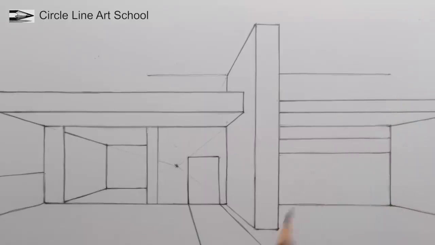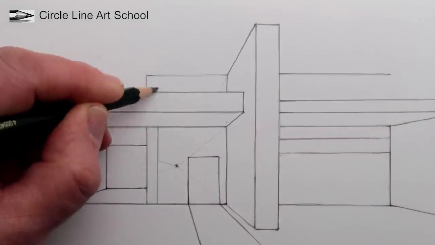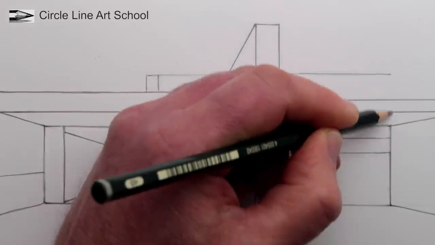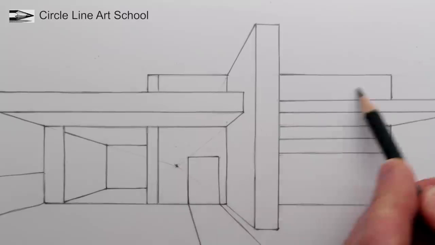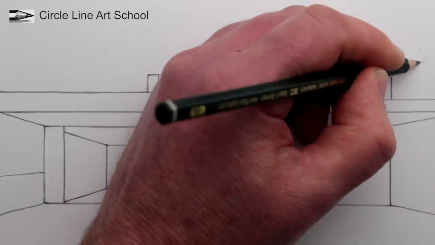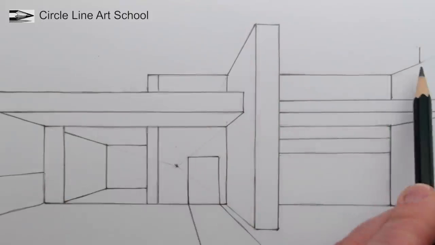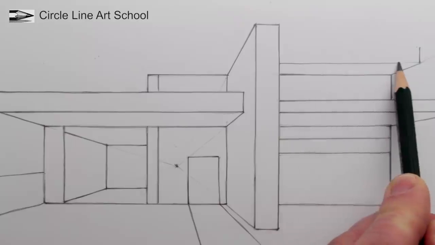Again, all of the vertical and horizontal lines are parallel. All the vertical lines are parallel to each other, and all of the horizontal lines are parallel to each other. And for all of the vertical and horizontal lines in your drawing, it would be good if they line up with the vertical and horizontal edges of your paper.